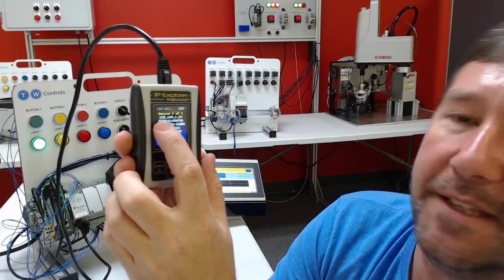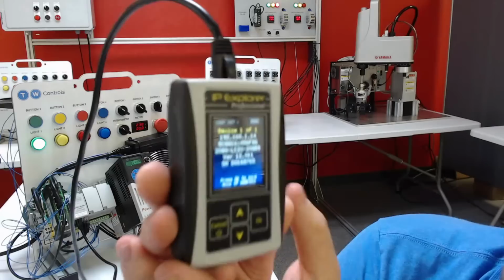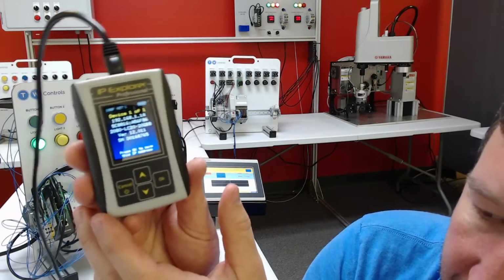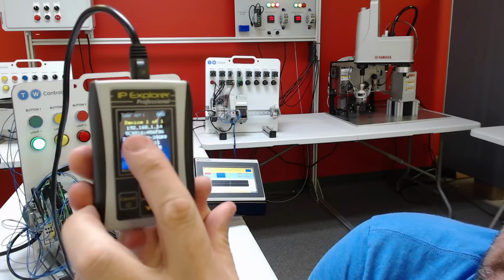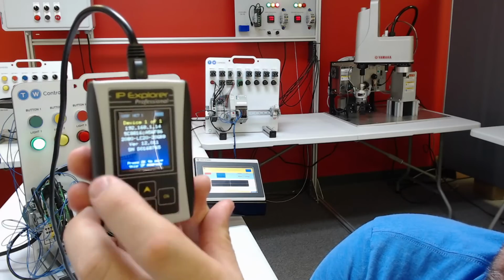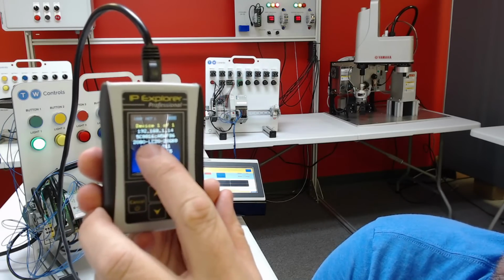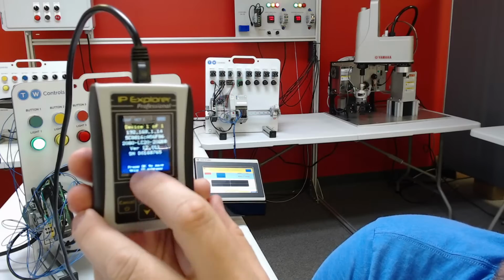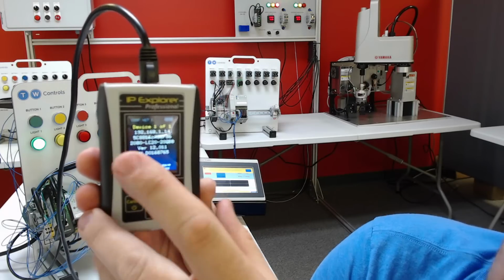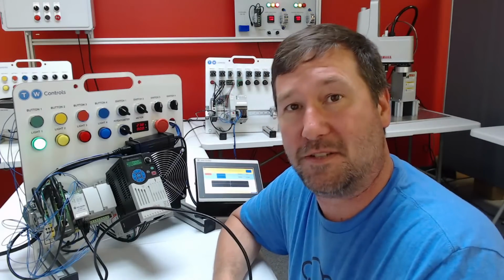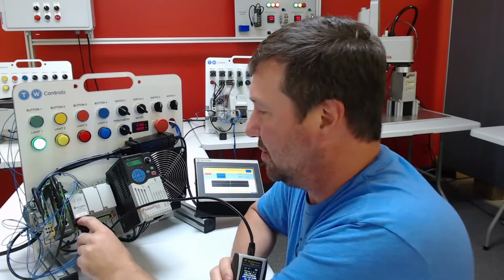And it's going to tell me, one, there's its IP address. I don't know if I can get this to focus in. Usually I use a different camera for stuff like this. But this IP address is 192.168.1.14. It also gives its MAC address. It tells me that it's a 2080-LC20-20QBB, and also that it's version 12, which can be really important when you're trying to figure out what version of Studio 5000 you need.